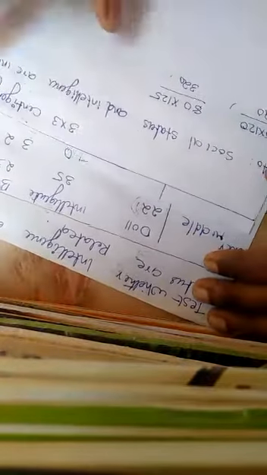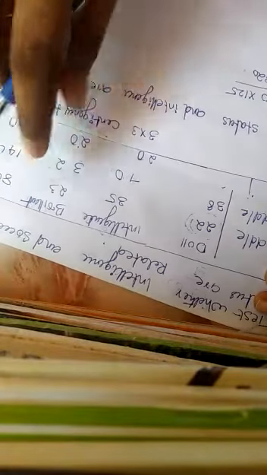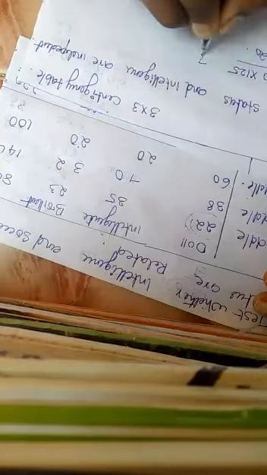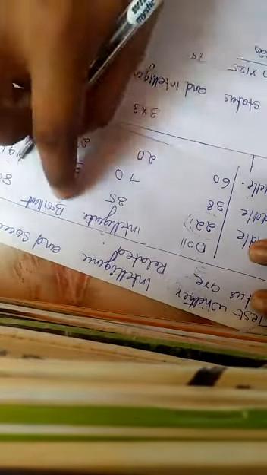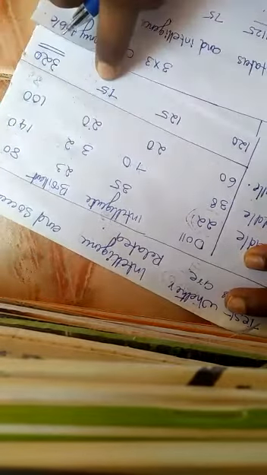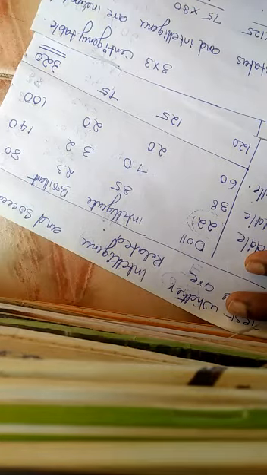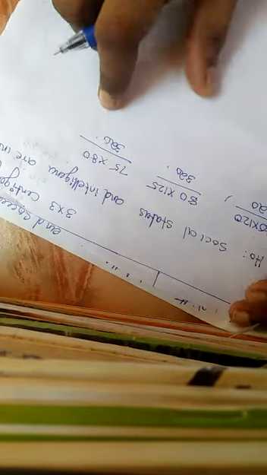Next is first row, third column. First row adds to 80 and third column adds to 75, so 75 into 80 divided by 320.